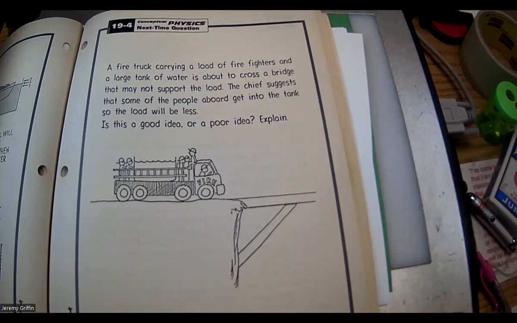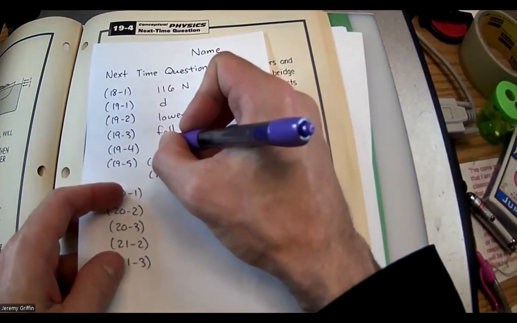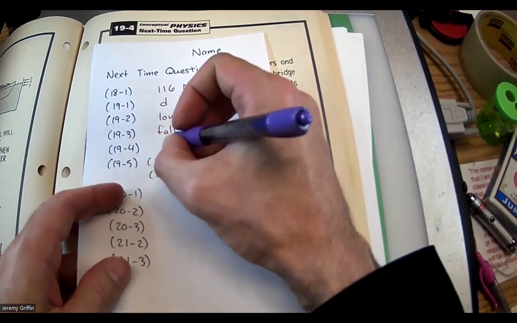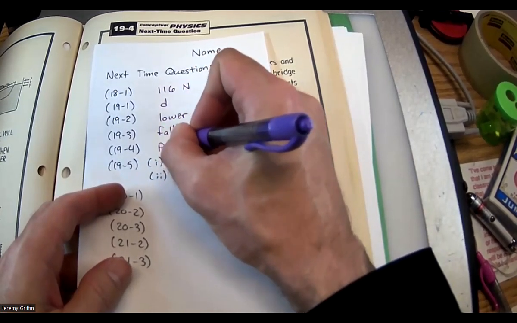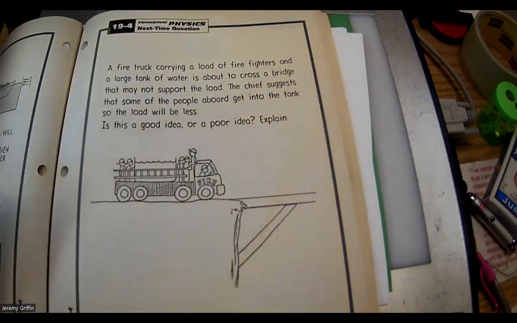All right, everybody got an answer next to 1904? What do you guys say? Good idea or poor idea? Good call, poor idea. All right. Because that doesn't actually change anybody's weight, does it? Right.